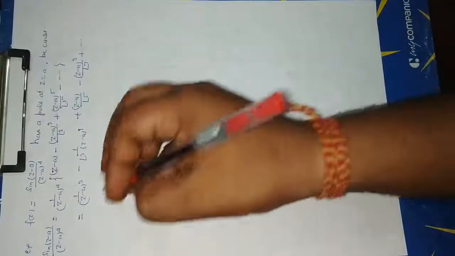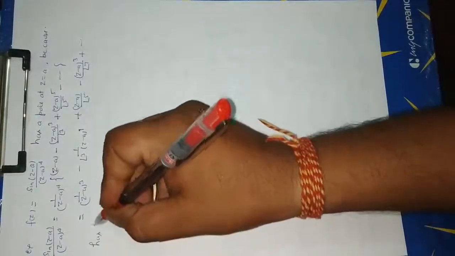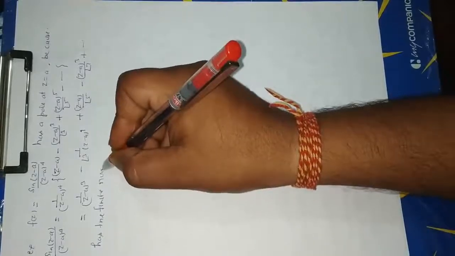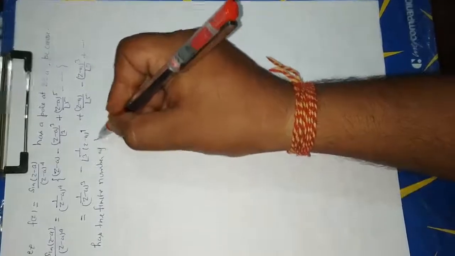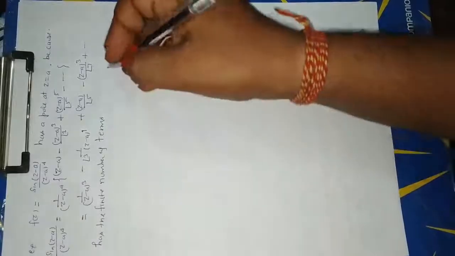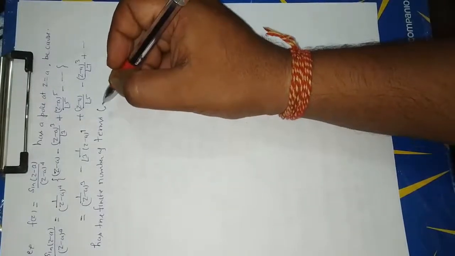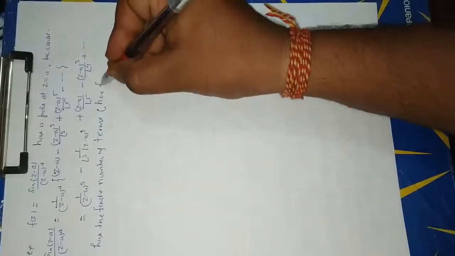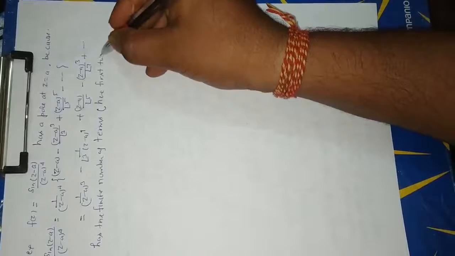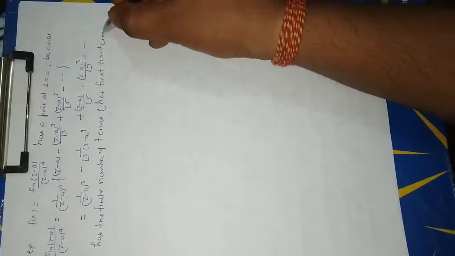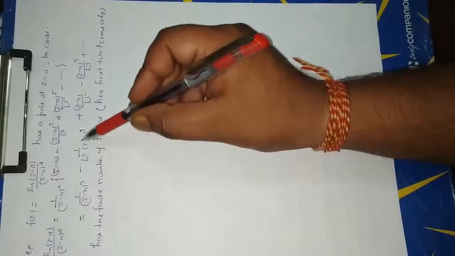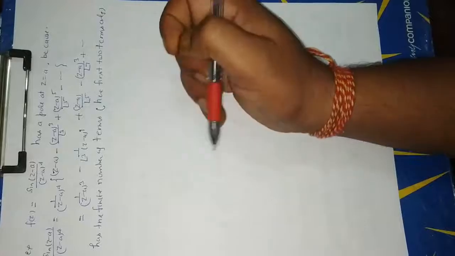It has a finite number of terms. Here, first two terms only: 1 upon (z minus a) whole cube and minus 1 upon 3, 1 upon (z minus a).